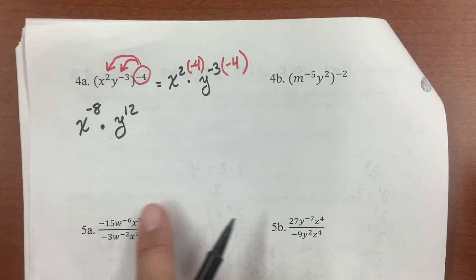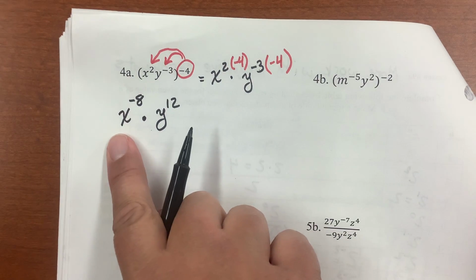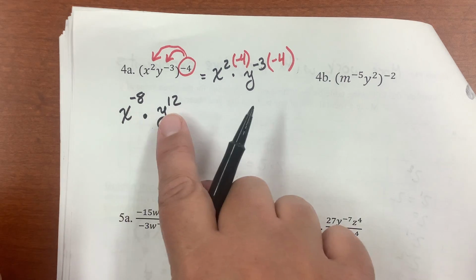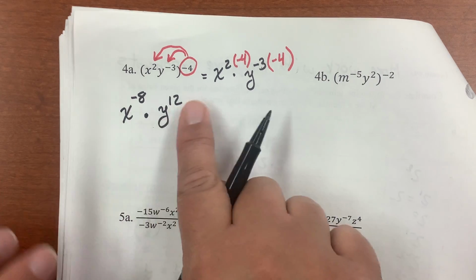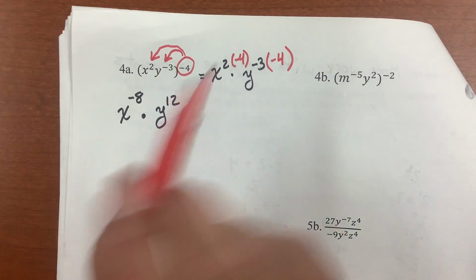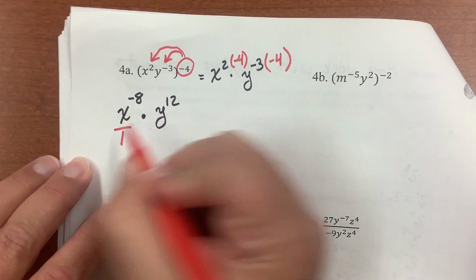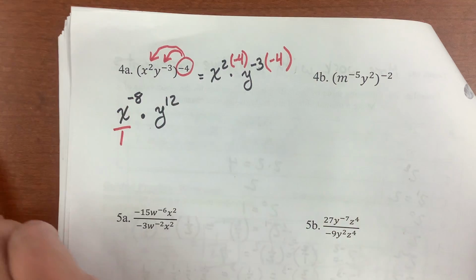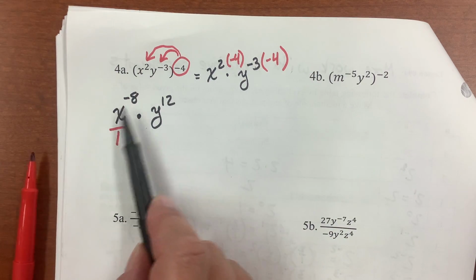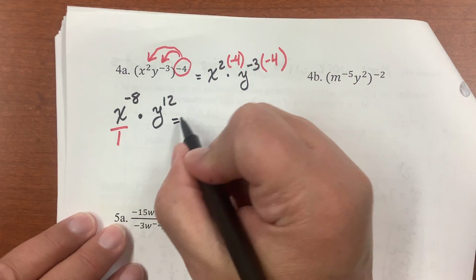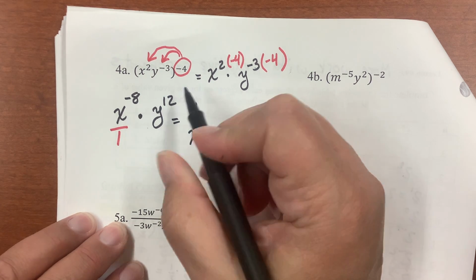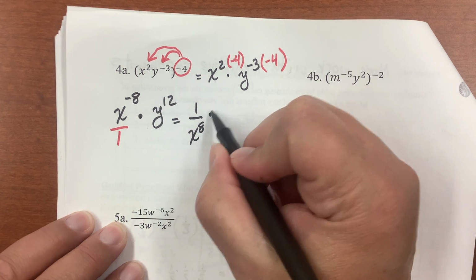Okay, the only part that goes over 1 is the part with the negative exponent. This does not get changed. This, with the negative exponent, goes over 1. When I reciprocate that, and only this, I get 1 over x to the 8th and the y to the 12th.